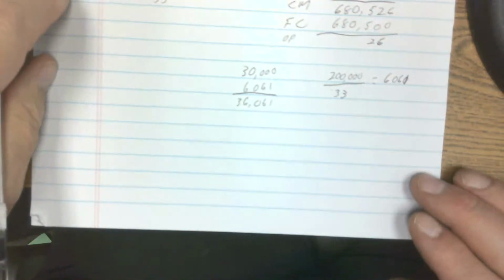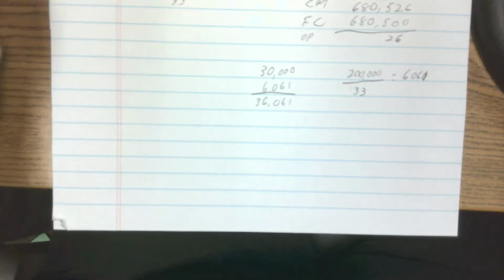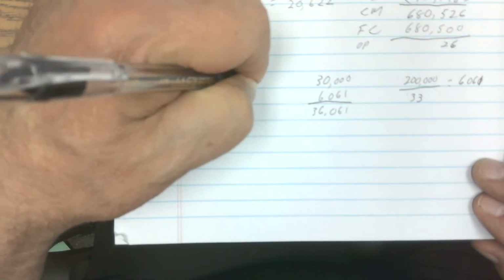So 36,061. Let me go ahead and do a contribution format income statement to prove that. Our revenue will be 36,061 times $67, which is 2,416,087, minus our variable costs of 34.